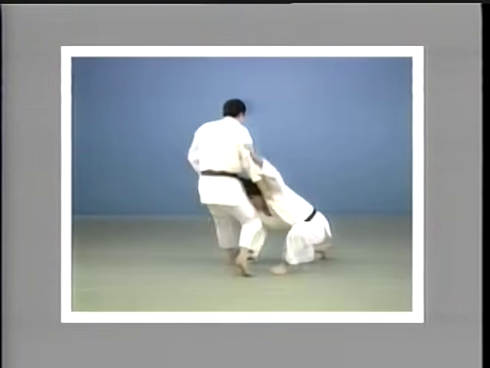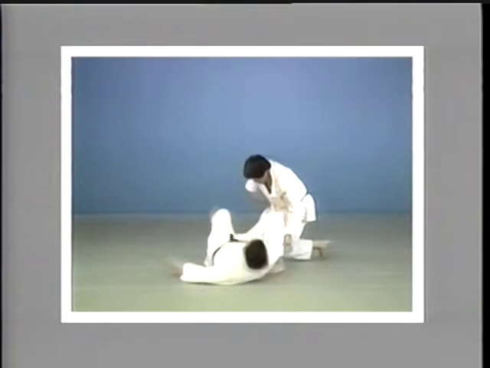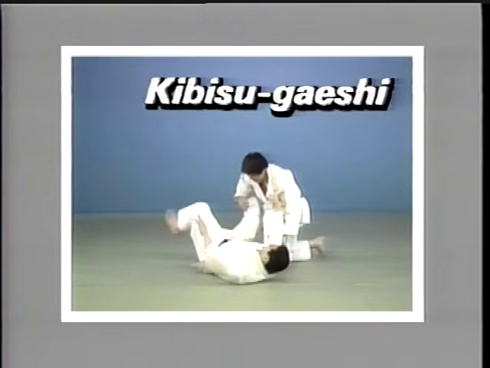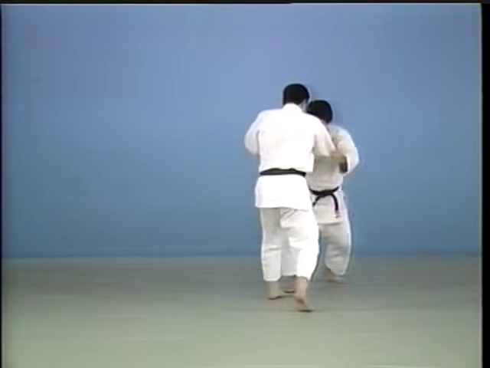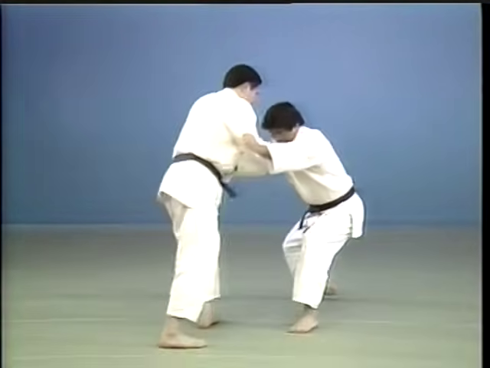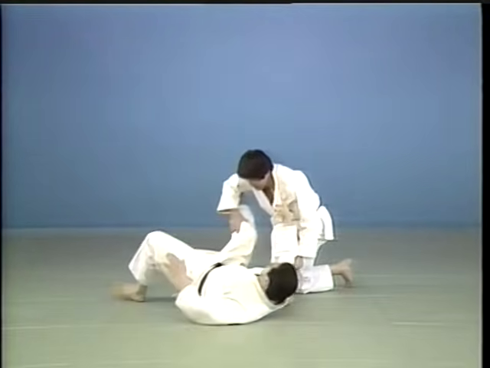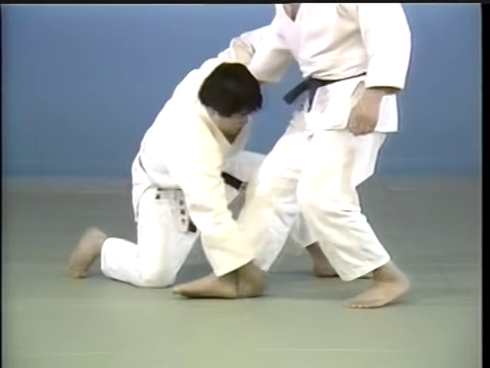Kibisu gaeshi. Kibisu gaeshi is a technique in which you fell your opponent by taking hold of his heel.